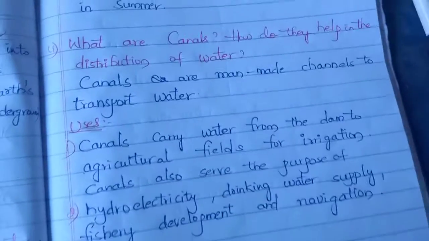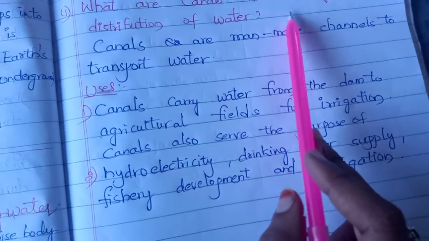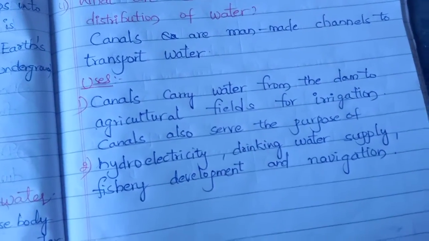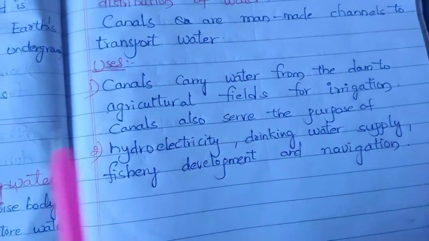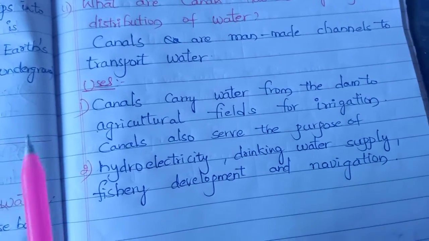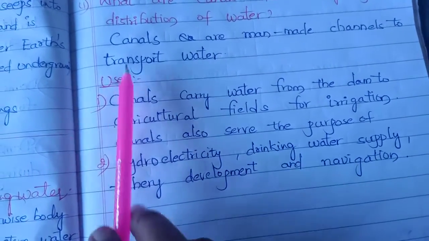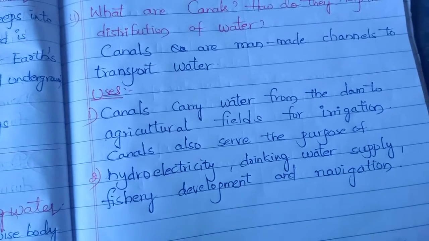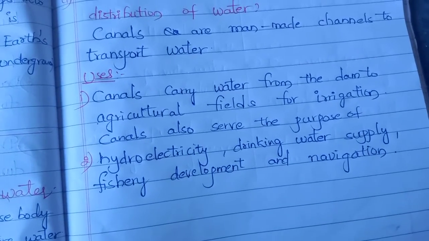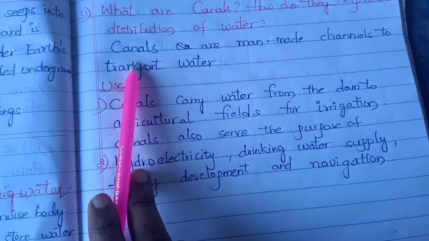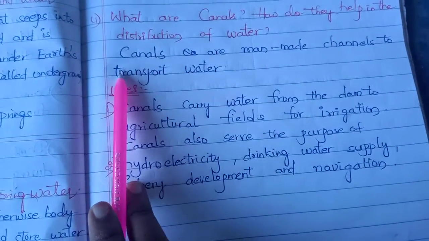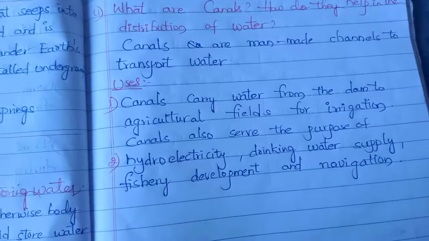Okay, now fourth question. What are canals? How do they help in the distribution of water? Canals are man-made channels to transport water. Canals are not natural resources. They are not formed by nature. These canals are created by human beings.